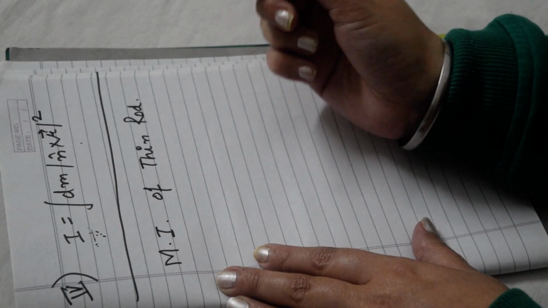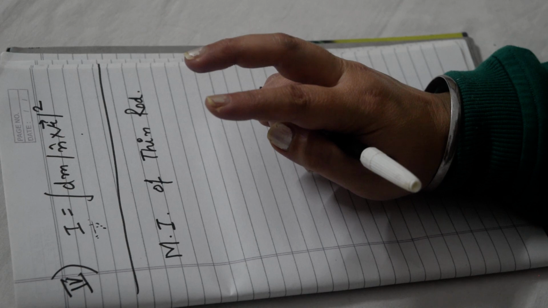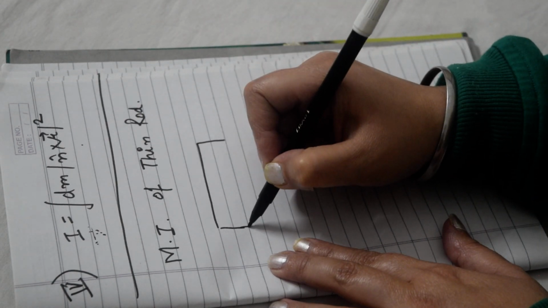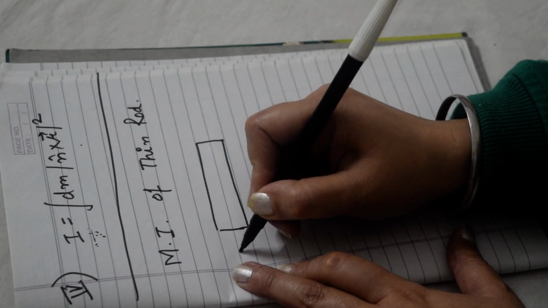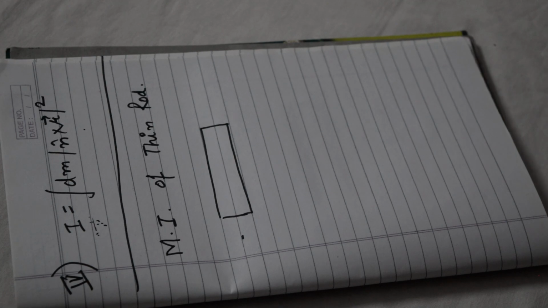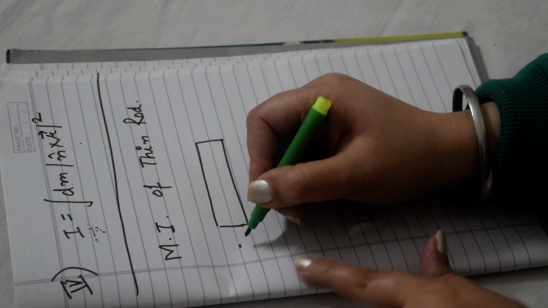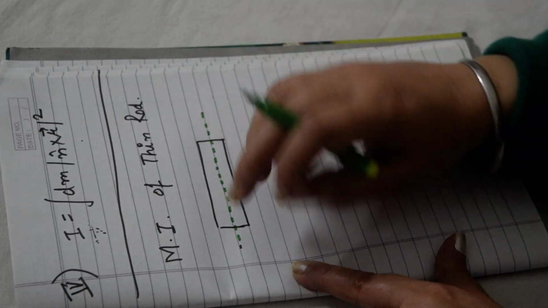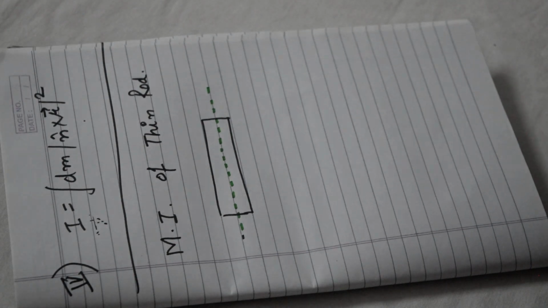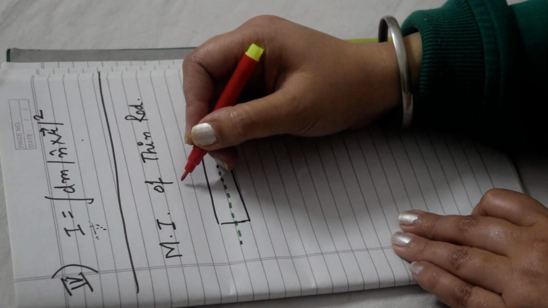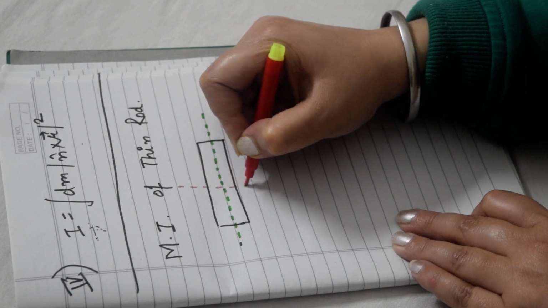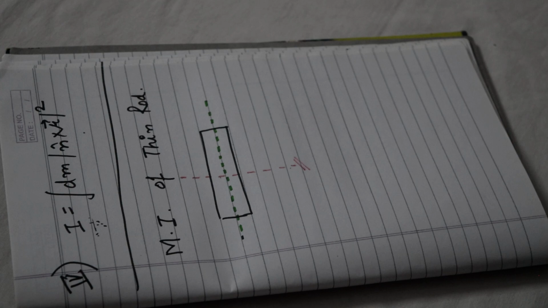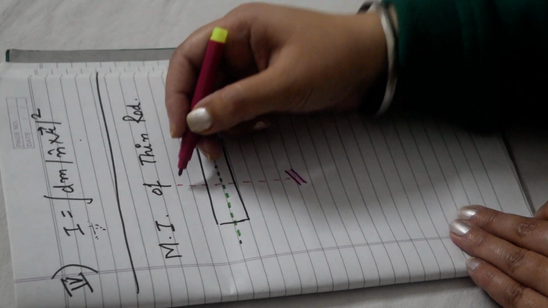Okay. So the moment of inertia of a thin rod can be found in two ways, because if I consider a thin rod, it can have two axes. One axis is passing through the center of the rod and along the axis of the rod, whereas another axis is passing through the center of the rod but perpendicular to the axis of the rod. So in this problem I will be discussing this axis which is perpendicular to the rod.